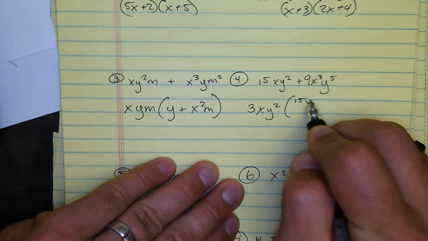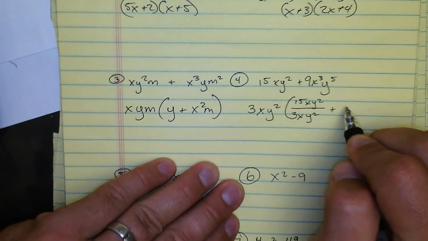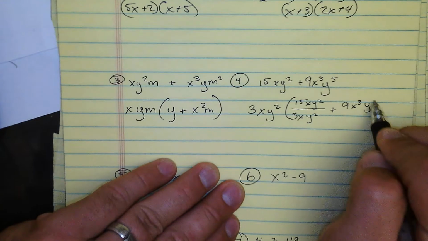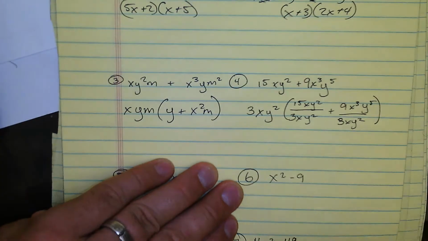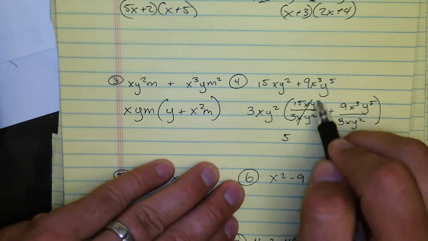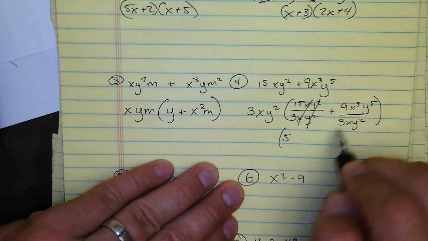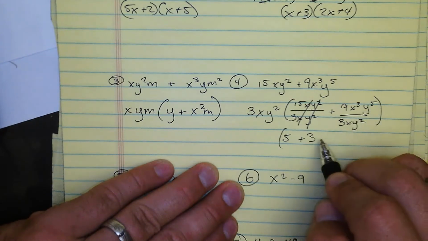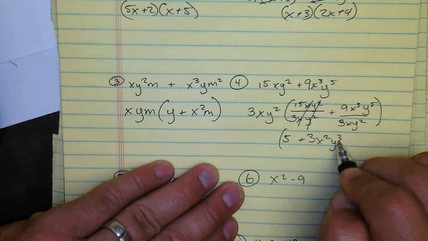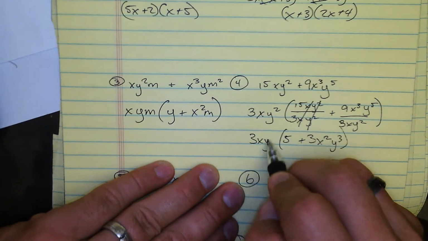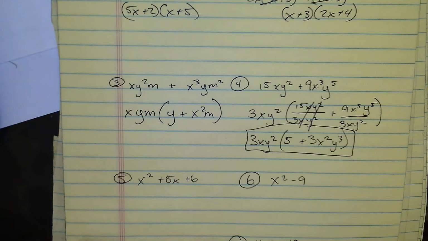Now this one's a little bit more difficult, so I'm going to show the division step to find the final answer when factoring, which in order to do this, you just write the original and then divide it by the GCF inside the parentheses. Keeps everything equal. 15 divided by 3 is 5. X cancels, y cancels, so I just have a 5. 9 divided by 3 is 3. X cubed divided by x is x squared. Y to the 5th divided by y squared is y to the 3rd, or y cubed, and then you keep your GCF out in front as the multiplier. And you're done with that.